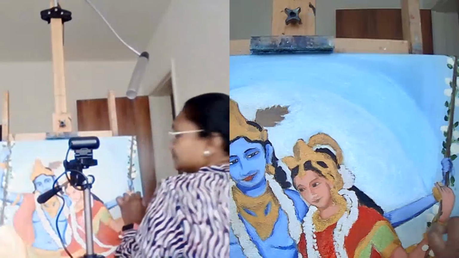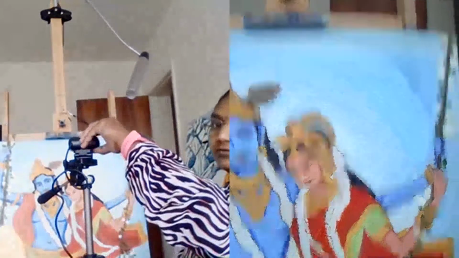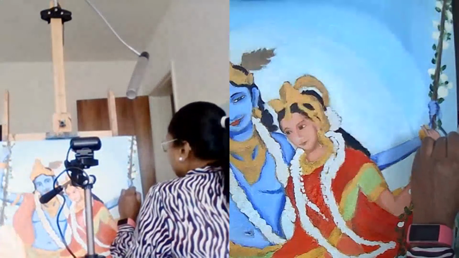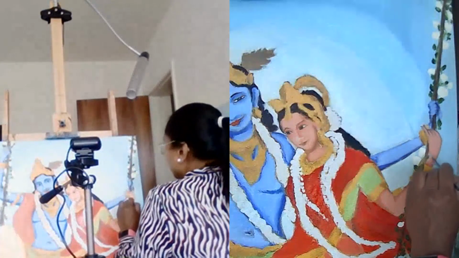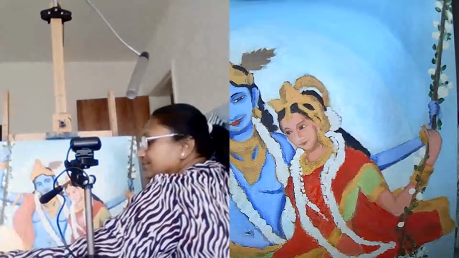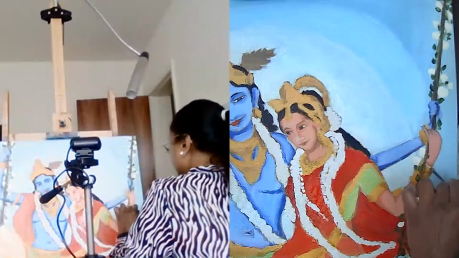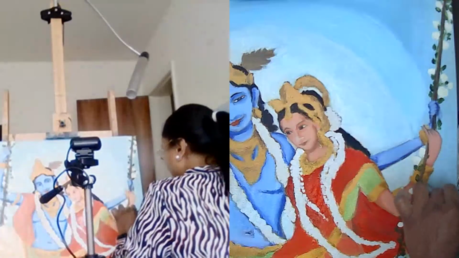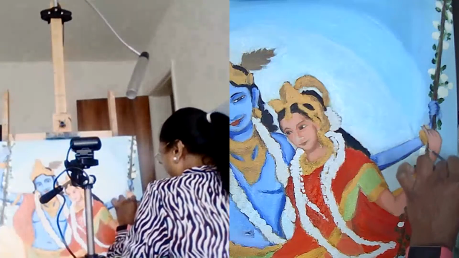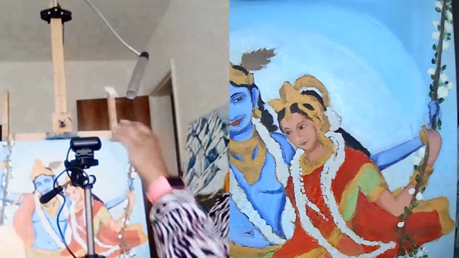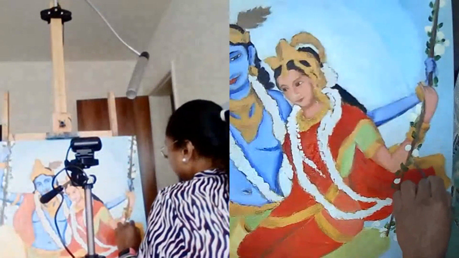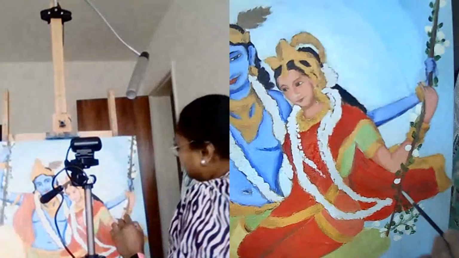Okay. Moving the camera down so you could see how I am adjusting things here, very close to her hand, Radha's hand. Thickening it here, further down.